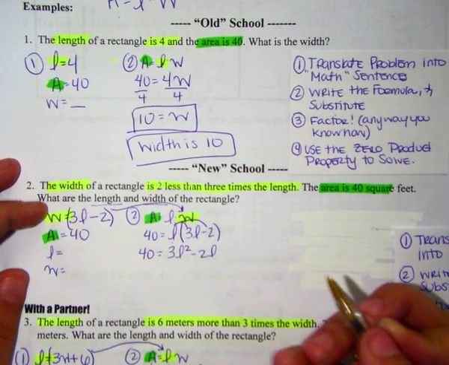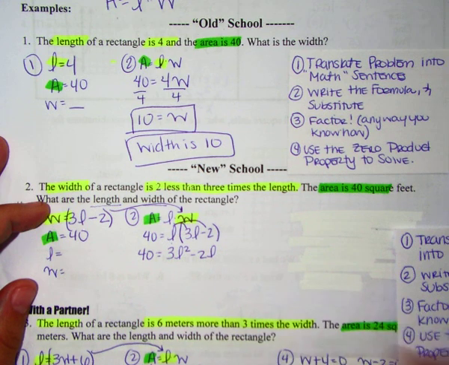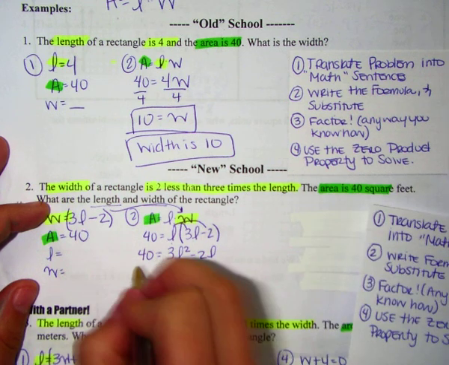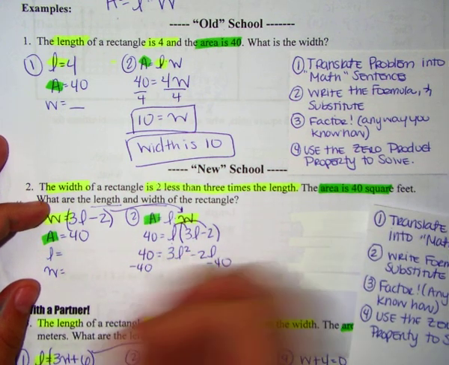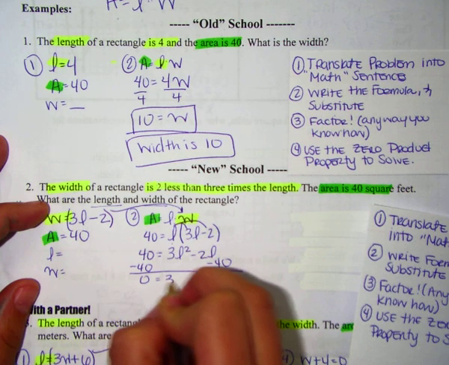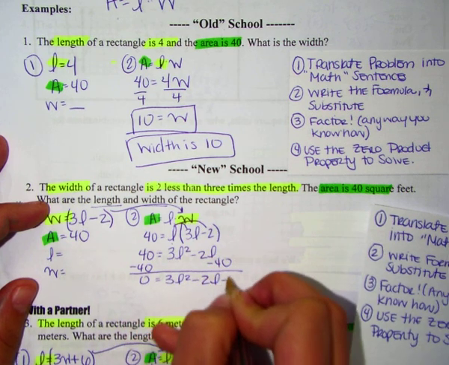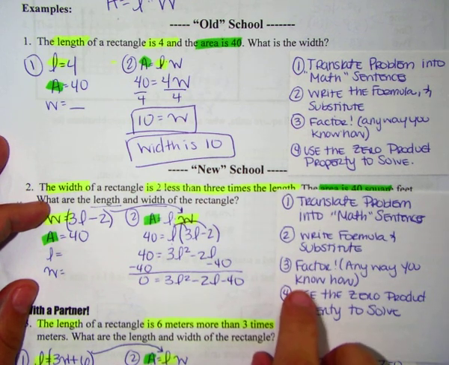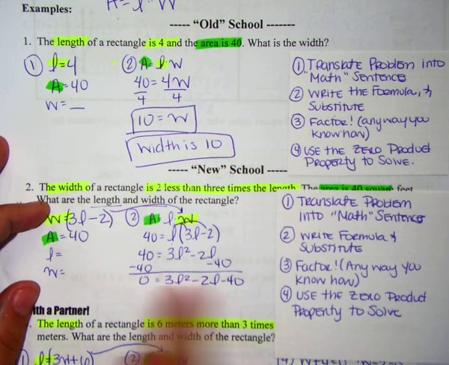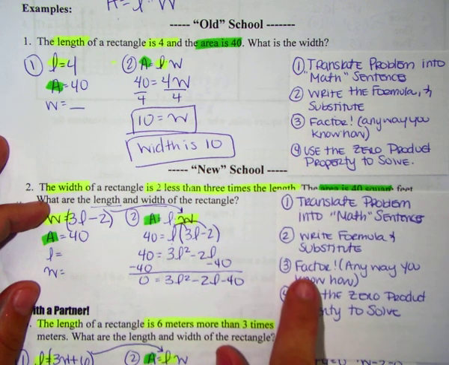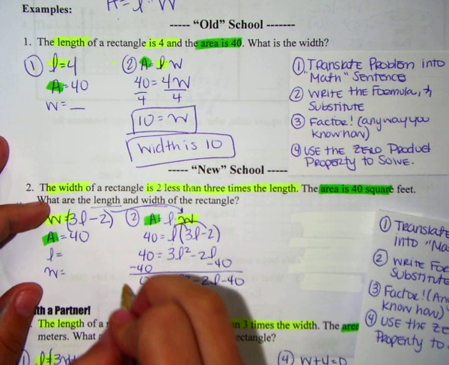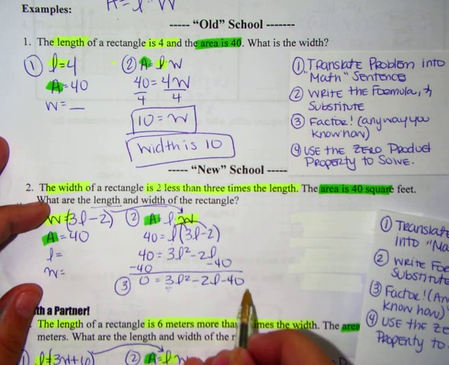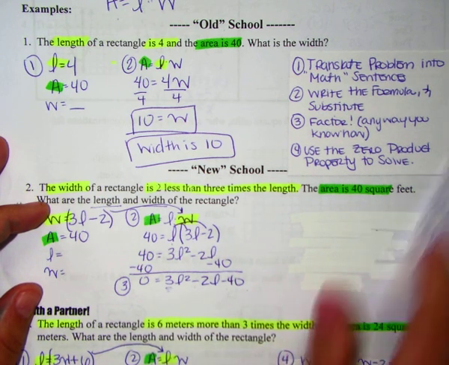That equals 40. Then I'm going to go ahead, because my goal is to factor, I need to get it set equal to 0. So subtract 40 on both sides. 0 equals 3L squared minus 2L minus 40. Now, step 3 says factor any way you know how. So what that means is we need to look at this quadratic and factor it the way we need to factor it. So I see that A is not 1. There is no GCF, so we're just going to go ahead and we're going to do the box method.